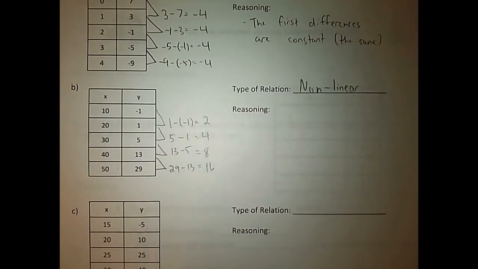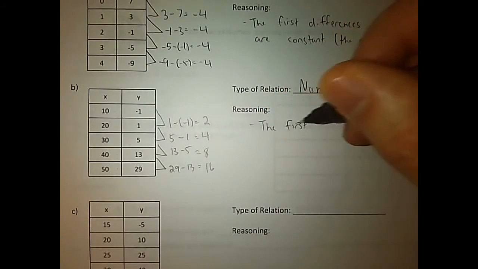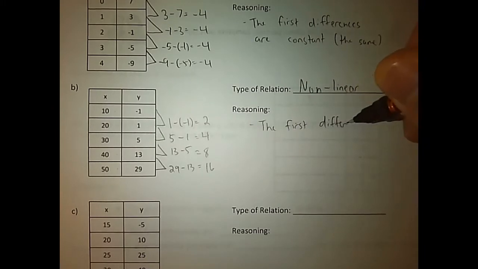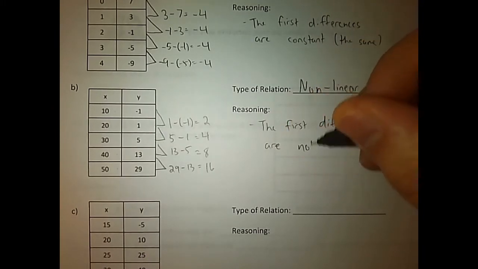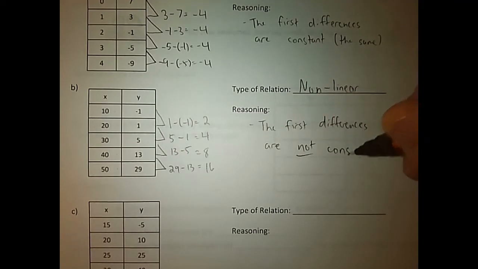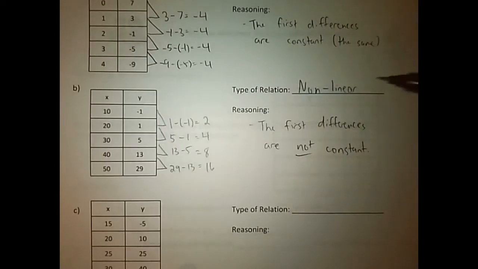And why is it nonlinear? Well, the first differences are not constant because they're all different numbers here. So it is nonlinear because the first differences are not constant.